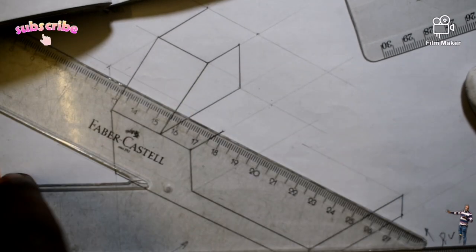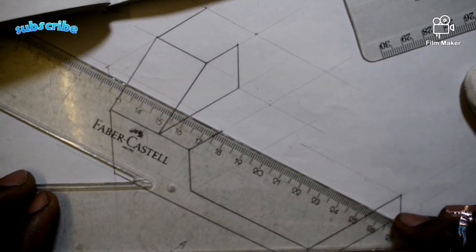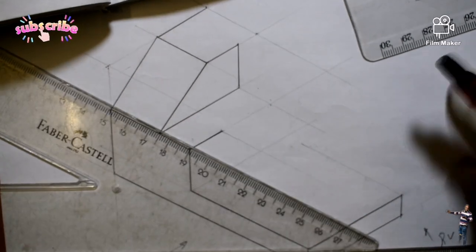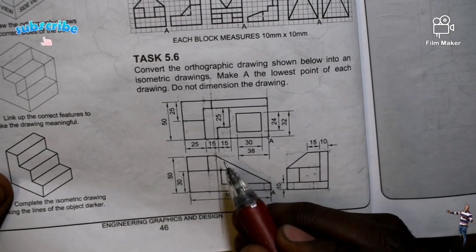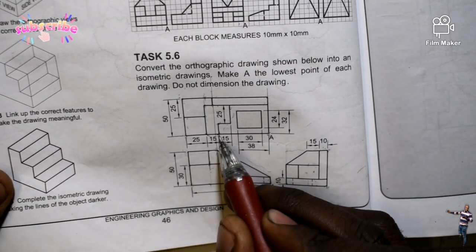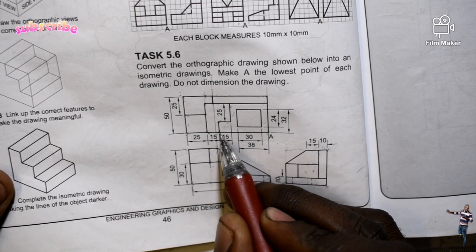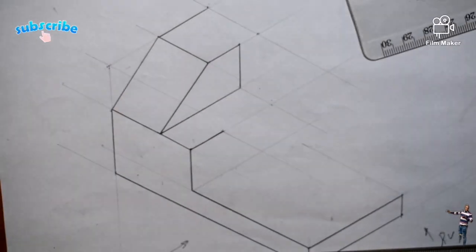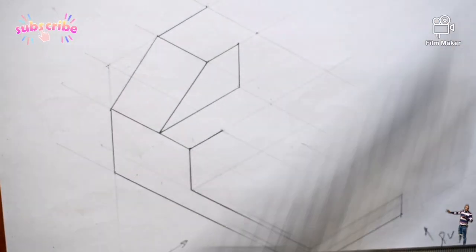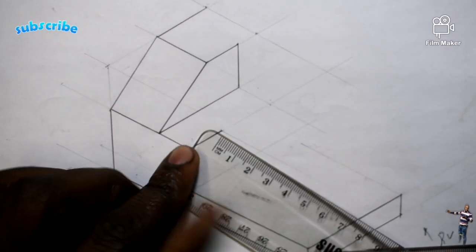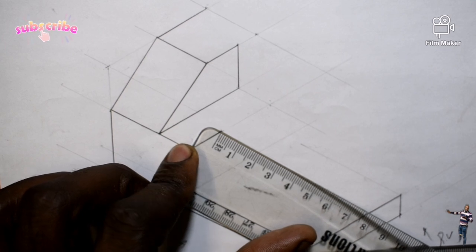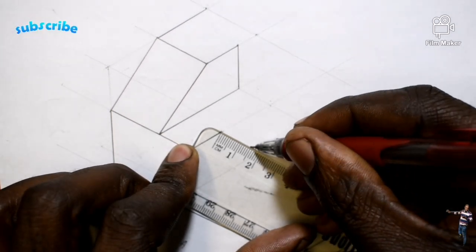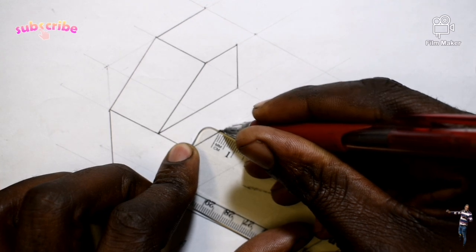You understand? So once I get this point, I'll come this side at an angle. I'll take this point at an angle of 30 degrees clockwise. There you go. So I'll record another 15 millimeter. You understand? So the second one from there till the 15 millimeter. So there is my 15 millimeter. I can have it solid.